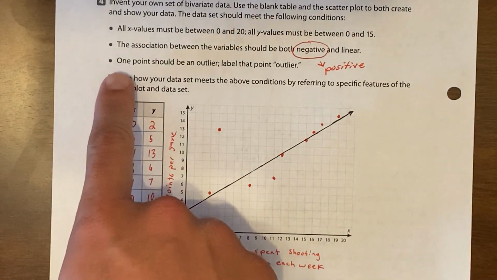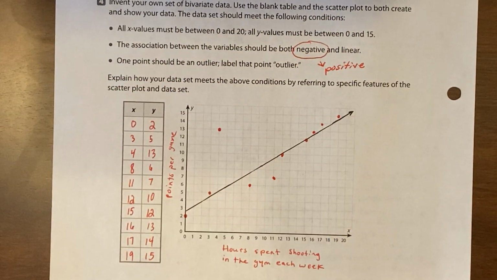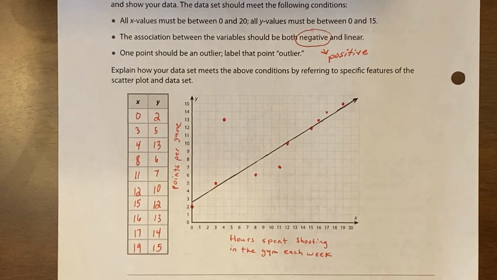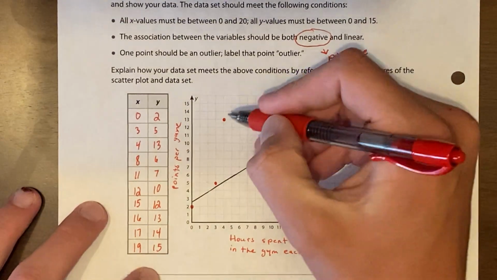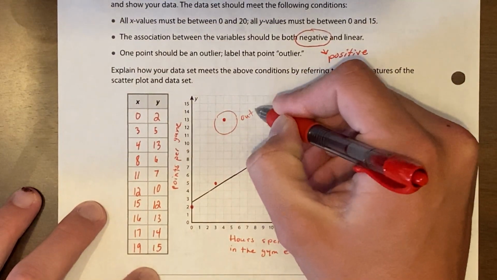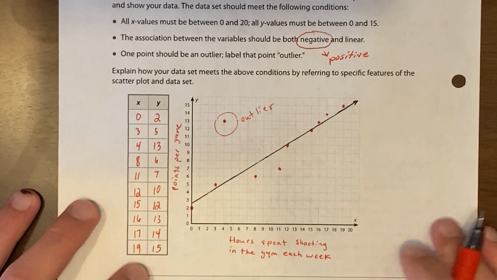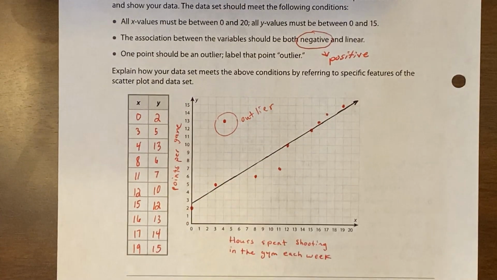Now, right here it says 1 point should be an outlier, and label that point outlier. So hopefully right now you can see which of my points is the outlier, okay? And it would be this point right here. We would call that the outlier, right? Notice how it does not fit in with the rest of the data, okay?